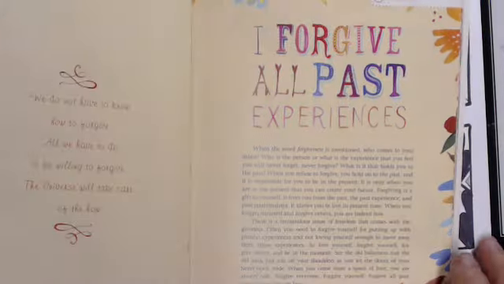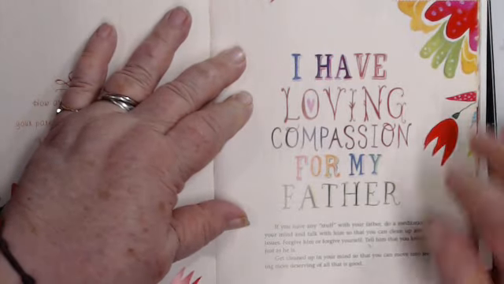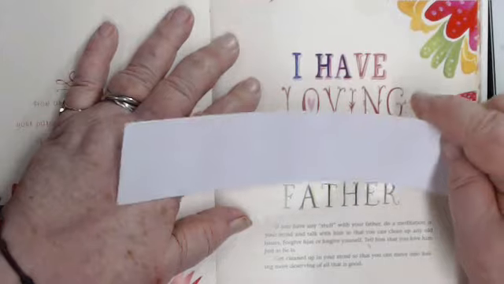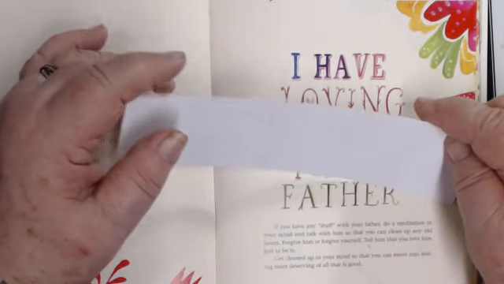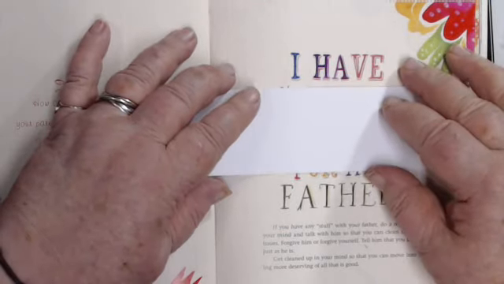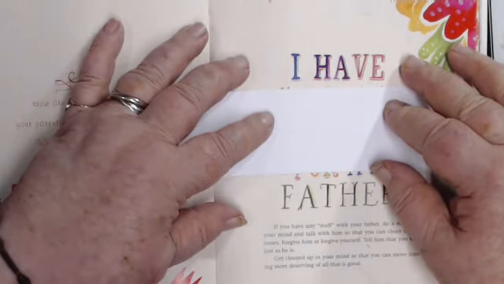So heart thoughts, we're going to have, let's see, Father's Day is coming. Here it says, I have loving compassion for my father. Sunday is Father's Day. And so my father was my hero. He is now still my hero in heaven. The father of my children was a hero. He is now a hero from heaven.